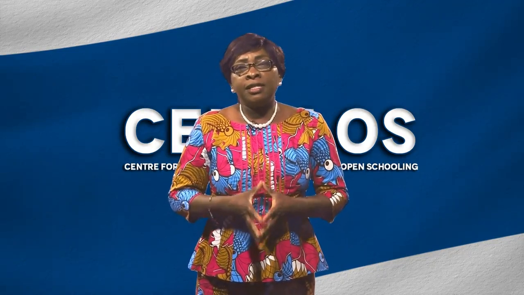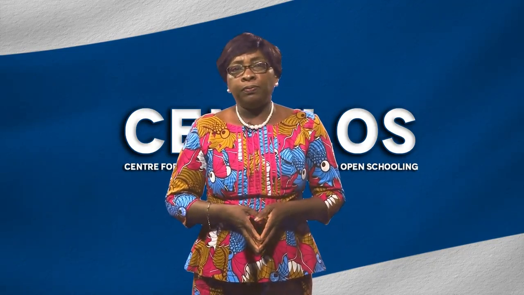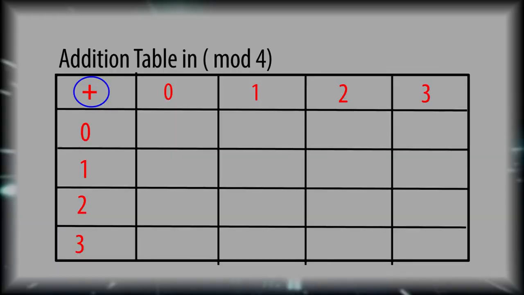Now, this is how we set up the addition table mod 4. We draw a table with 5 by 5 boxes. In the top row, we have numbers from 0 to 3 with the addition sign in the top left corner box. Then we have the numbers 0 to 3 just below the addition sign.